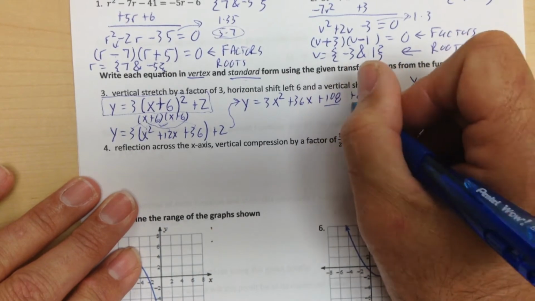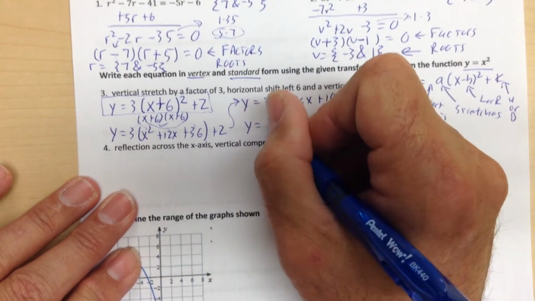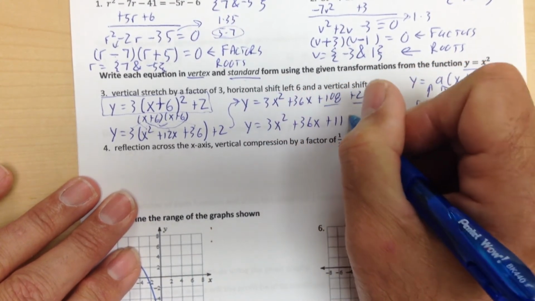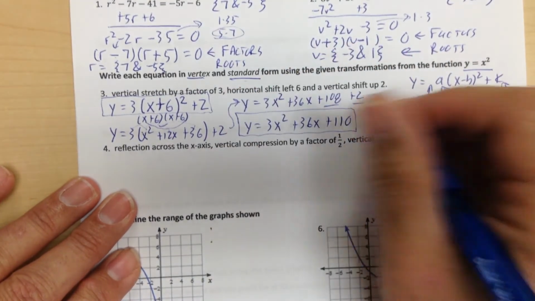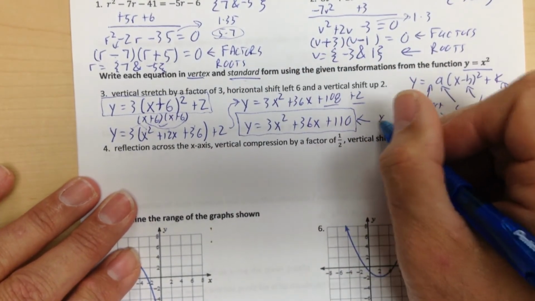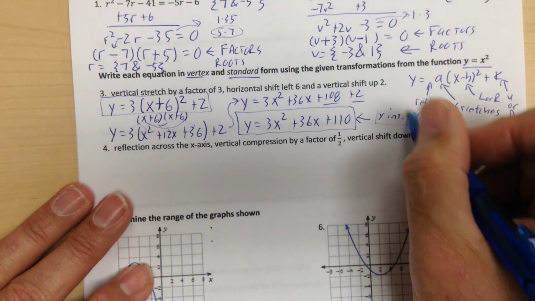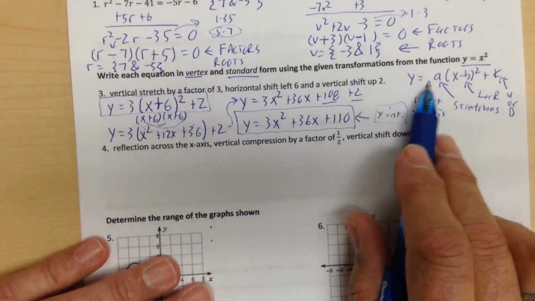Plus 2, and I can group the 108 and 2, can't I? So I'll get y equals 3x squared plus 36x plus 110. That is my standard form. And just FYI, that 110 would be your y-intercept, wouldn't it? Don't need to know it for the problem, but that's your C term. That's your y-intercept. Okay, now we're going to do the next one.